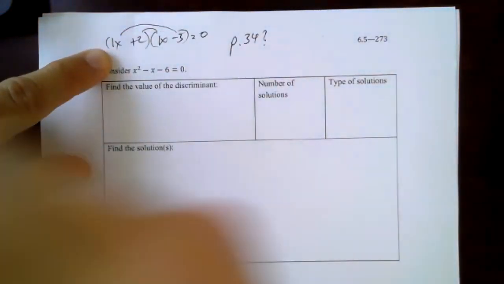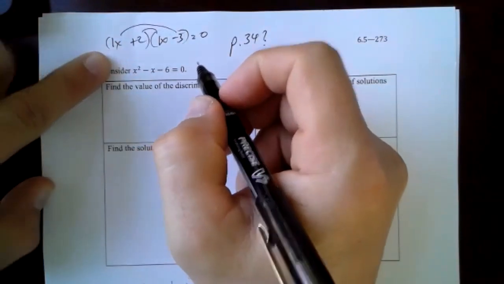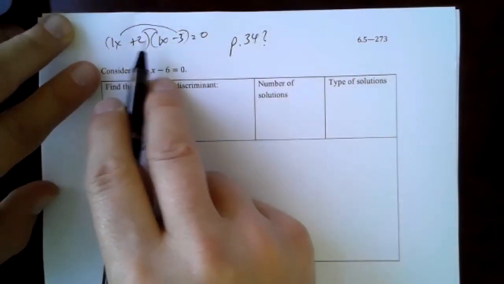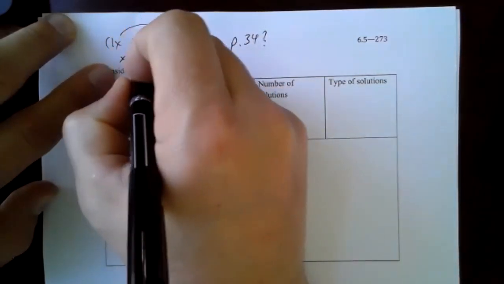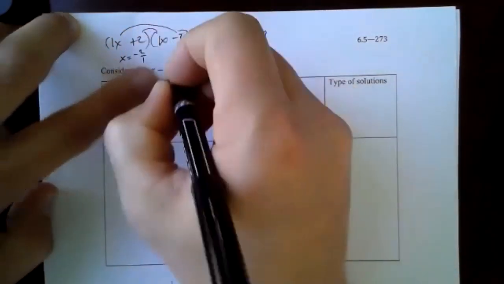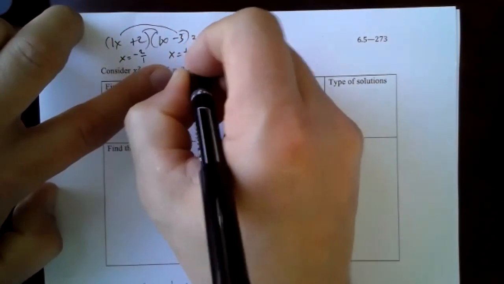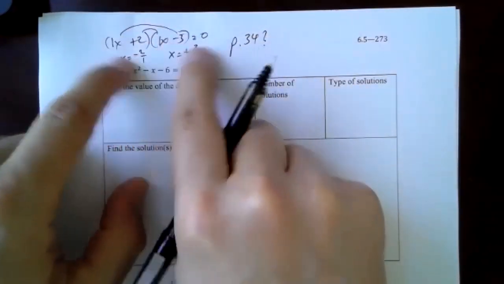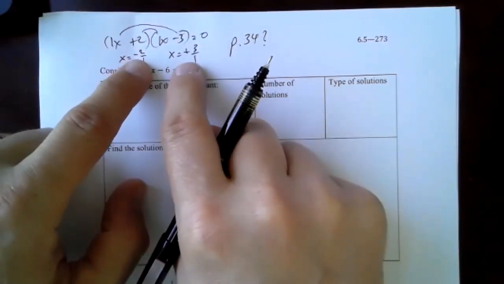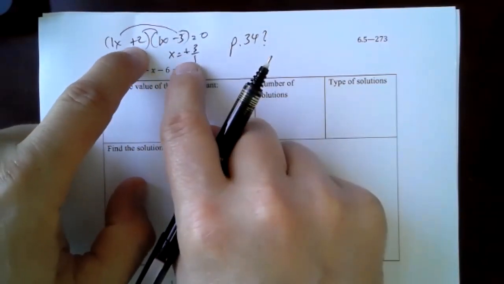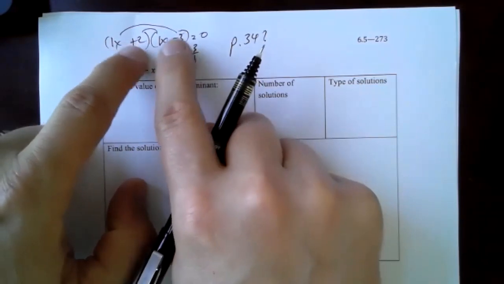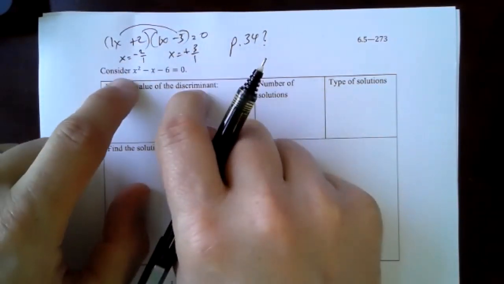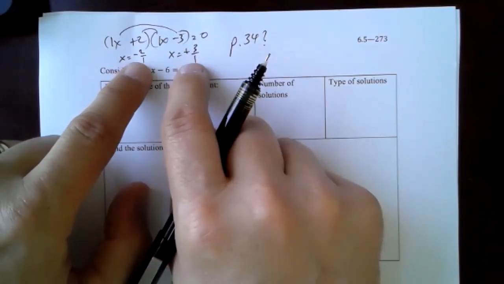Let me show you real quick how you would do this if you were using factoring. You remember how you take the opposite of this sign right here and put it over 1. So your one solution will be -2/1, and the other solution would be +3/1. See how quick that was? If you memorize this stuff and you know what you're doing, when you solve by factoring, the answer should be -2 and +3.